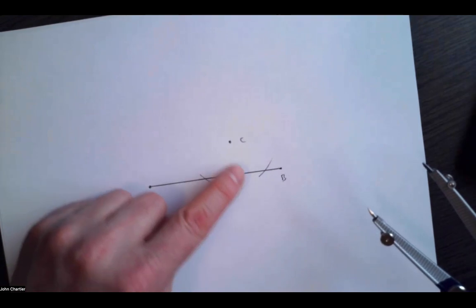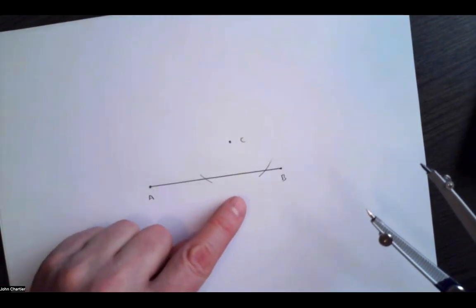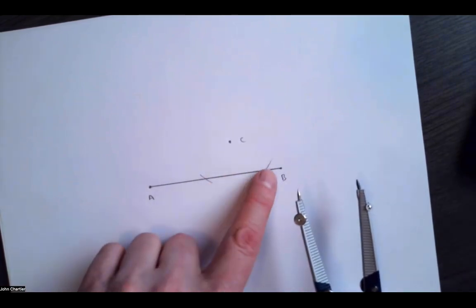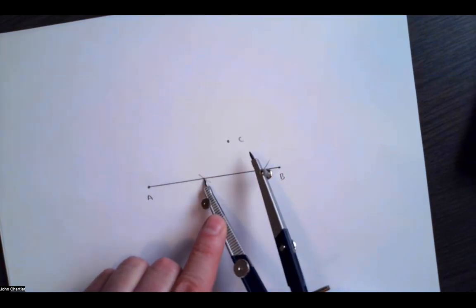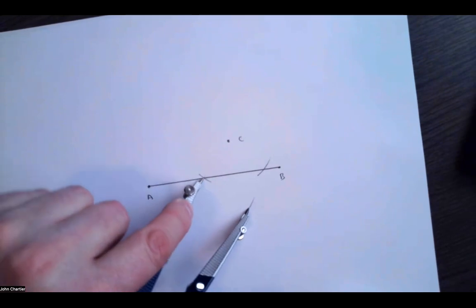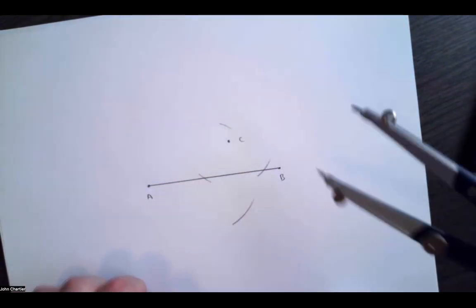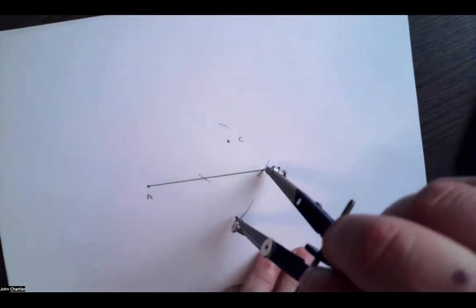Oh, by the way, if you put the arcs up here, it would work as well too. It's just that it's easier, less messy to put them down below. So I have a distance that's bigger than half of this distance right here. So I put it on that point right there. I'm going to draw arcs below this time. I could draw them above just to show you. I don't have to draw them above. And then do the same thing right here. So I'm going to do distance below.